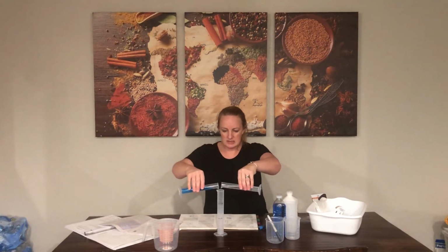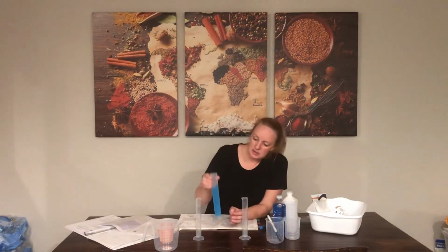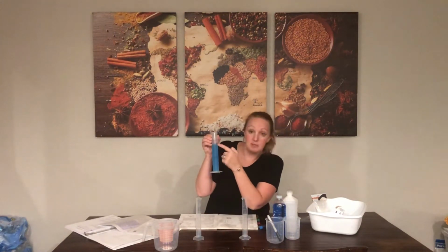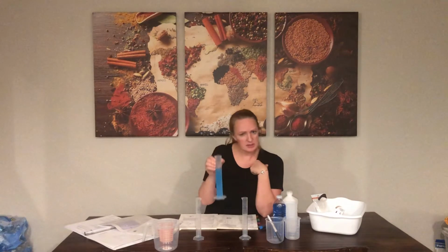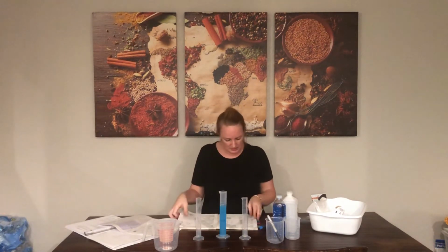So we're going to mix these together and hope that it works. If you look really close, it came up just below that 100 line. So then we're going to say, wait, 50 and 50, that's 100. How did it not come up to the line?